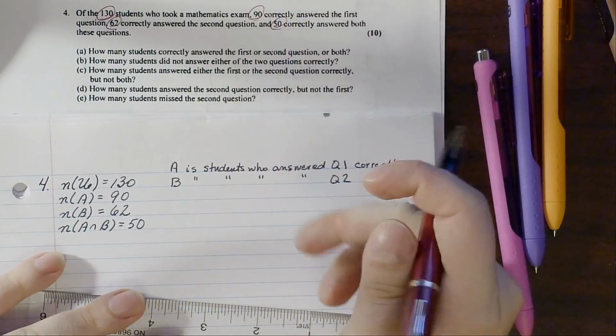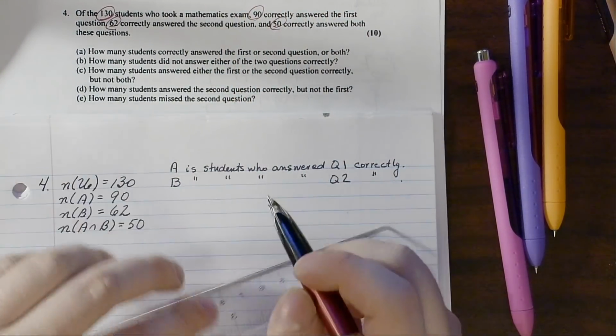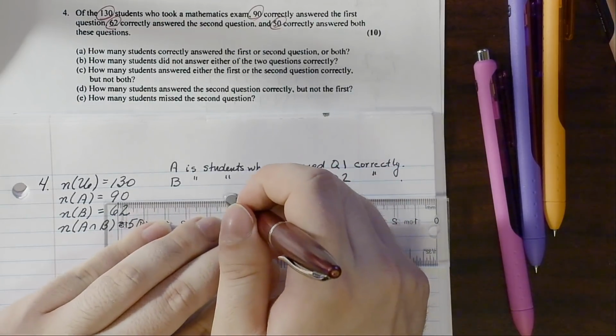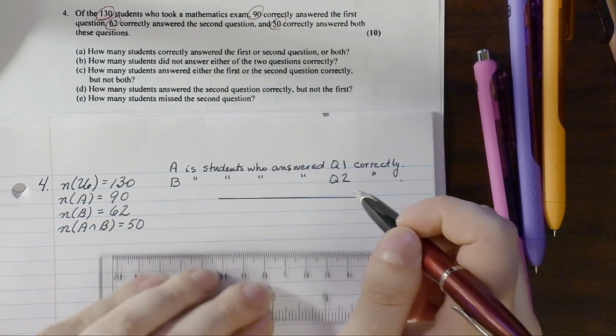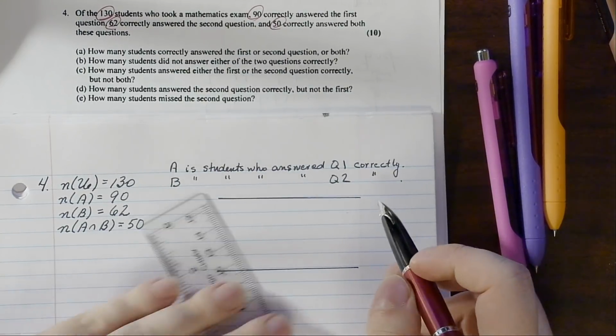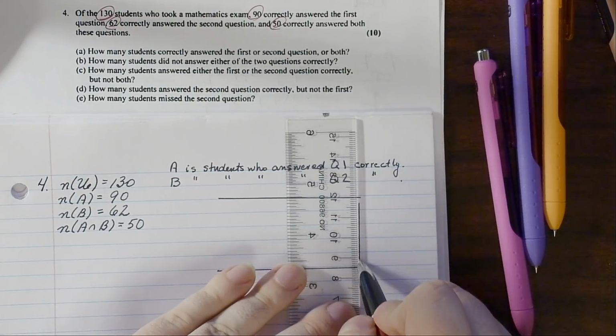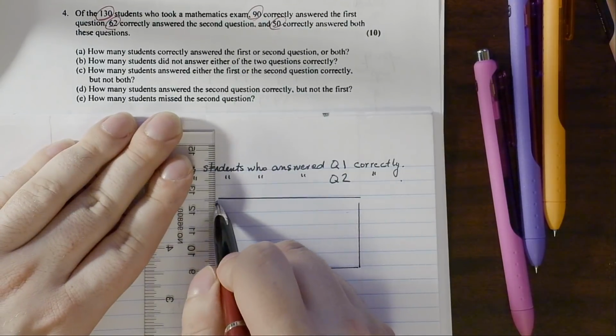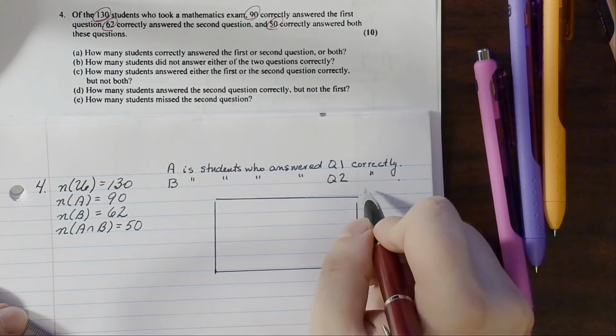Okay. Me being a visual kind of learner, I start to write out a Venn diagram.